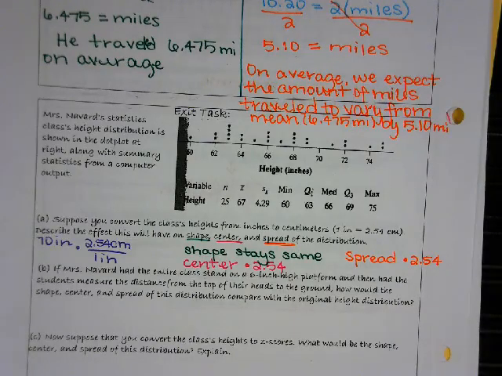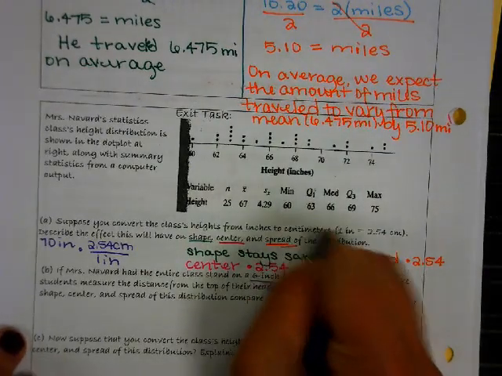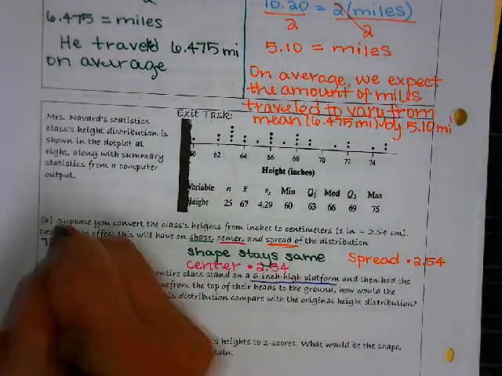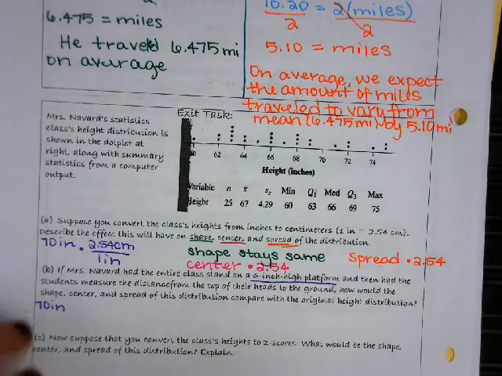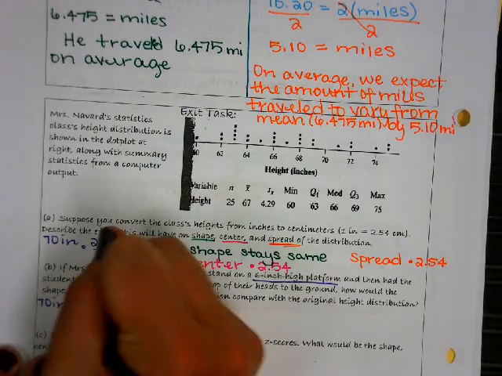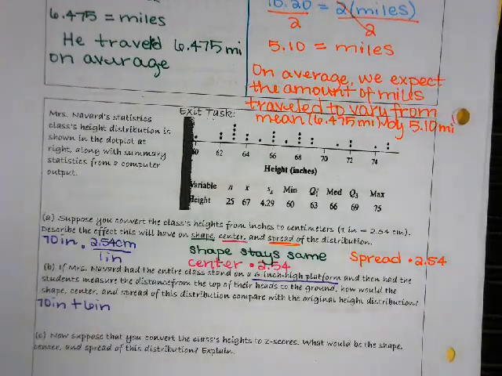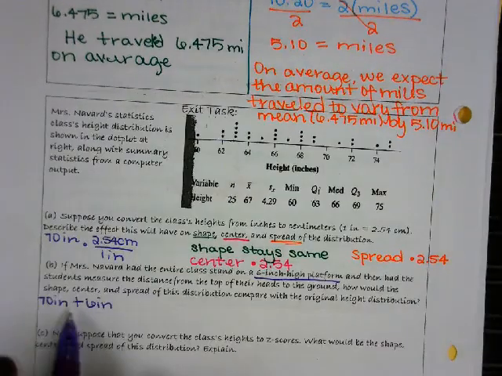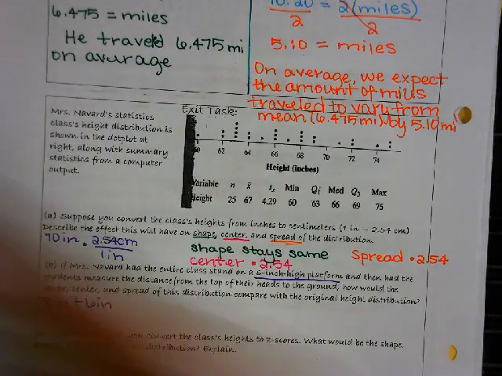If she's having them stand on a stool that's 6 inches tall, my height would go from 70 inches to 76, because I'd be adding 6 inches. So we're looking at an addition problem. How does addition affect your shape? It stays the same.